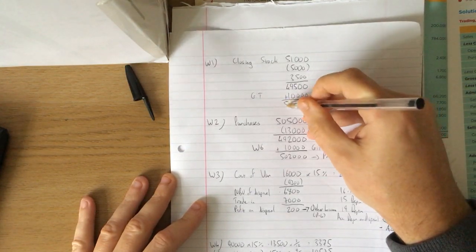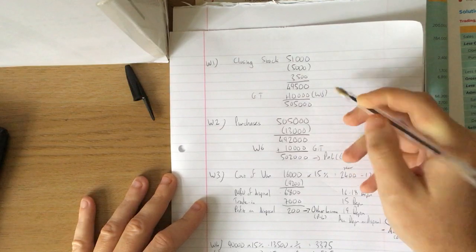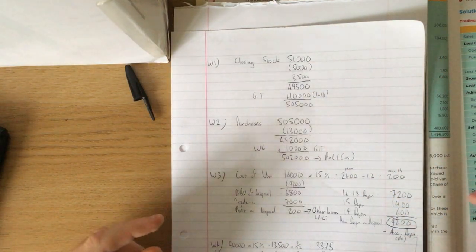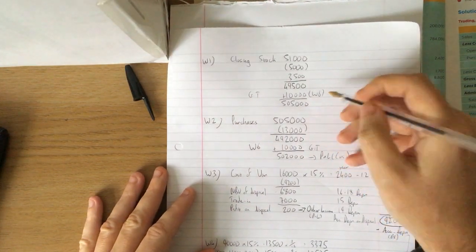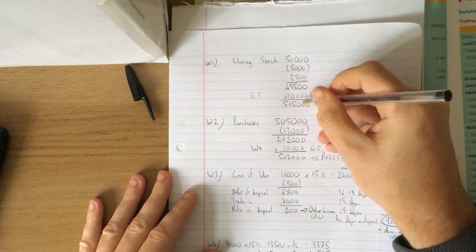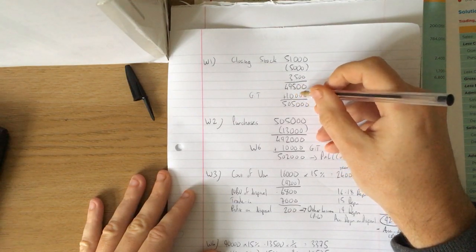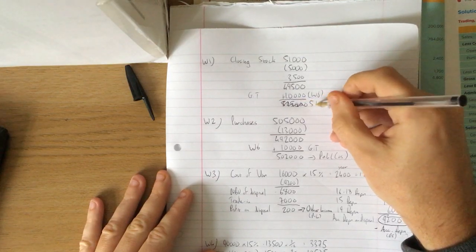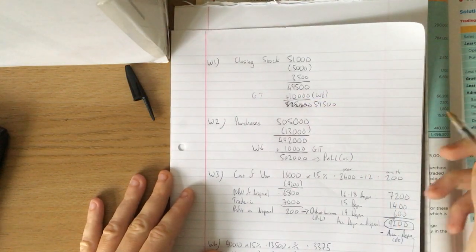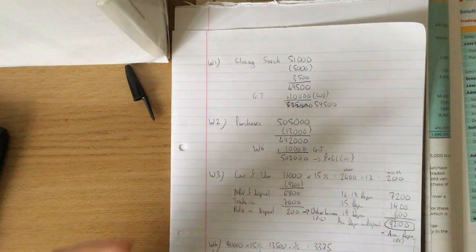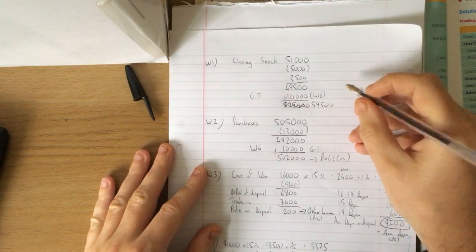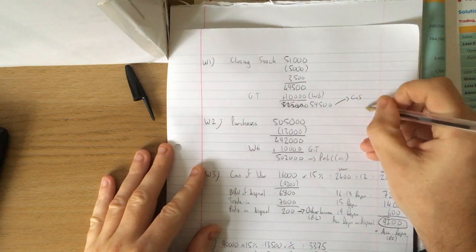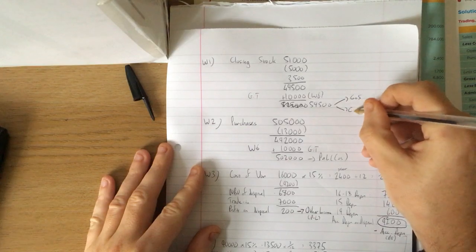So your closing stock is going to be, sorry, that's 49,500 plus 10,000, so that's 59,500 is my closing stock figure. Having glanced at the rest of the questions, there's nothing else to do to closing stock.